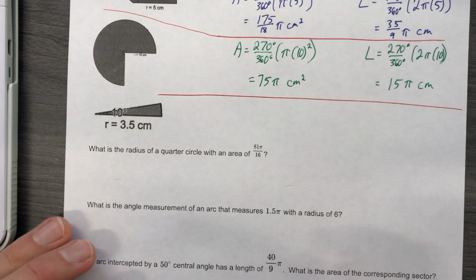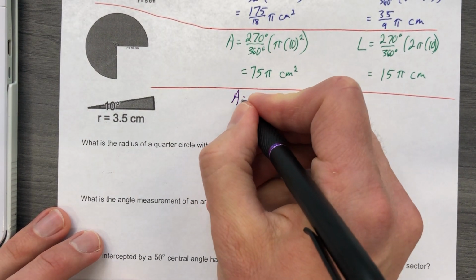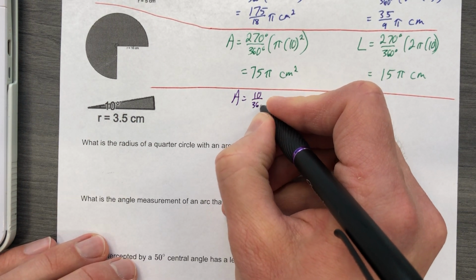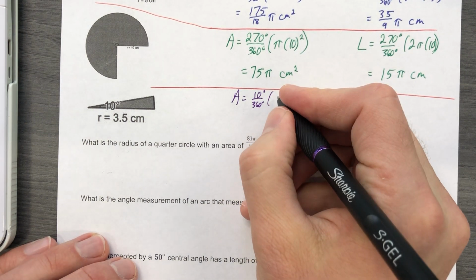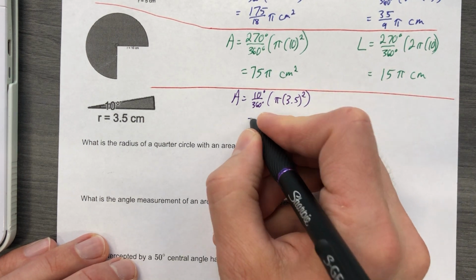All right, let's change colors one more time. Take care of this itty bitty little slice of pie here. The area in this case would be 10 degrees out of 360. Reduce that in your head if you want to. It's 1 over 36, and that's going to give me pi times 3.5 squared. We'll figure that out in a second.